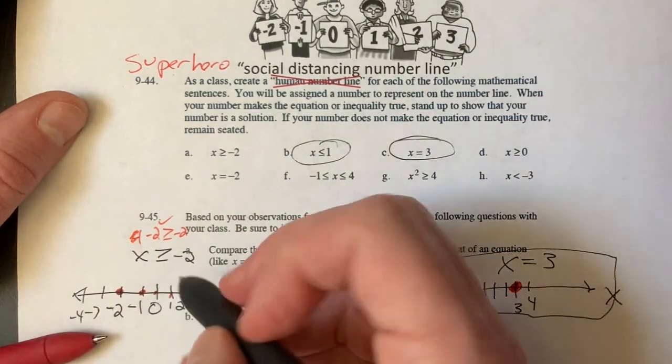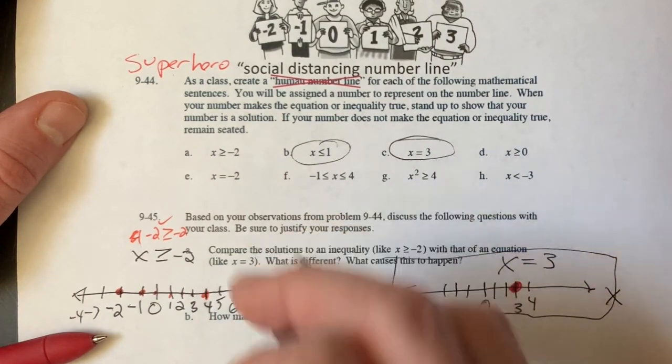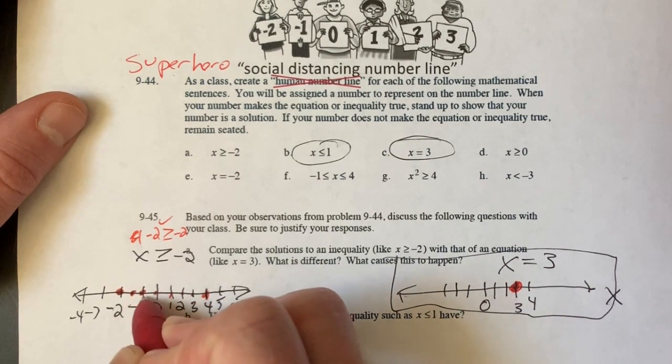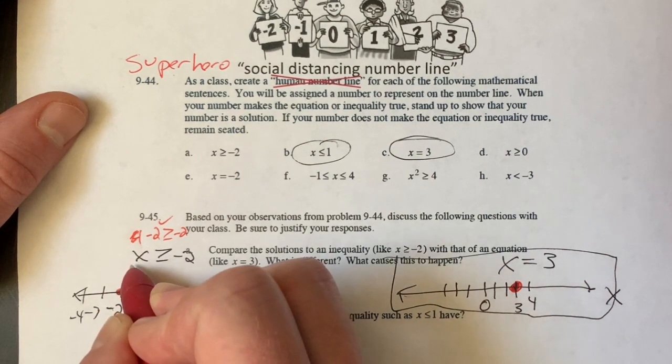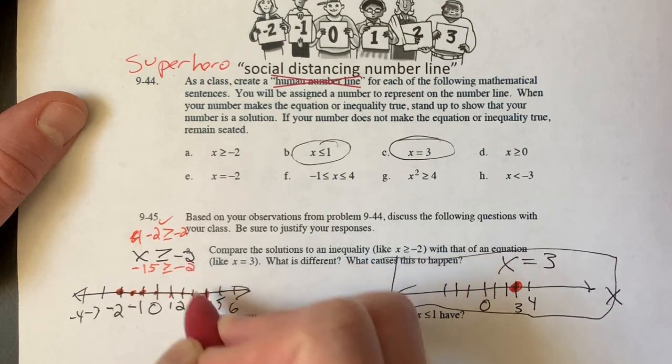Is this a way to show it? Well, I should just keep going. I should shade in 5. I should shade in 6. Wait a second. What if I did a point here? Would this actually be true in this situation? I did put this one directly in between negative 1 and negative 2. If I put negative 1.5, is that greater than or equal to negative 2?